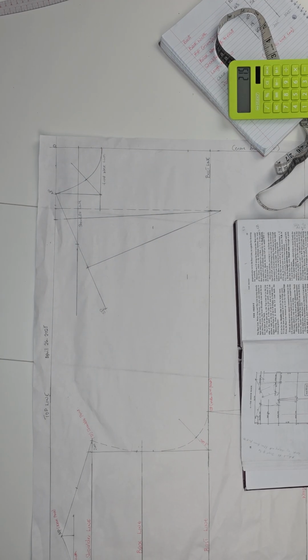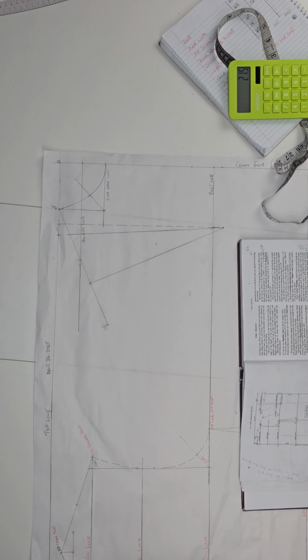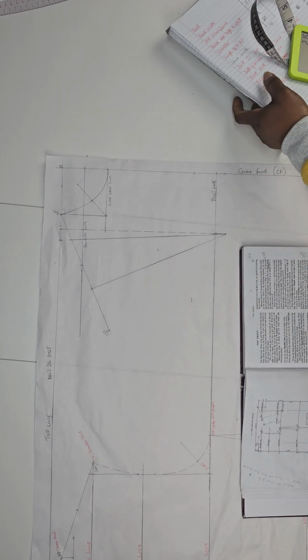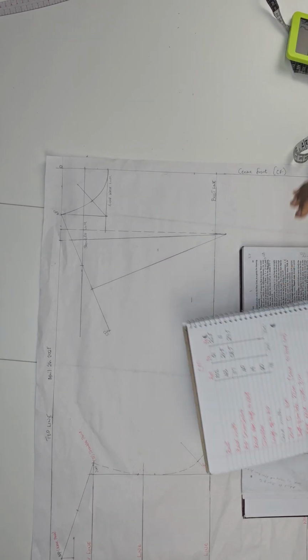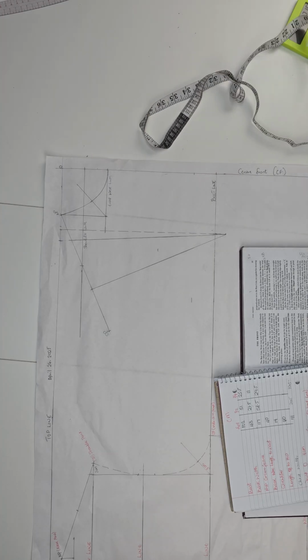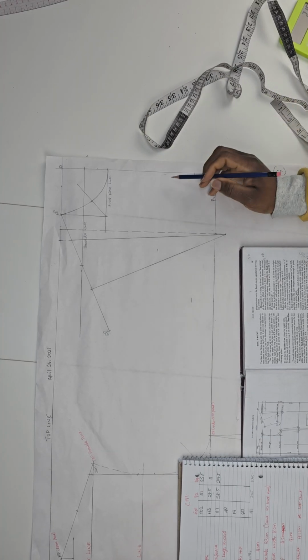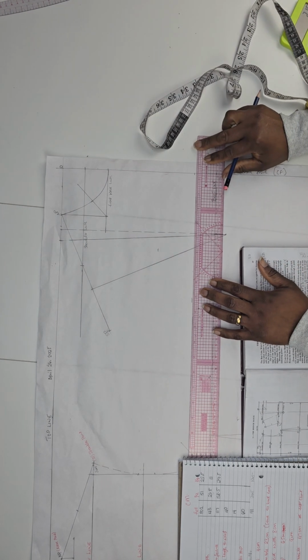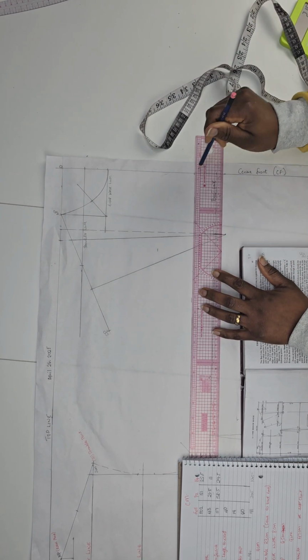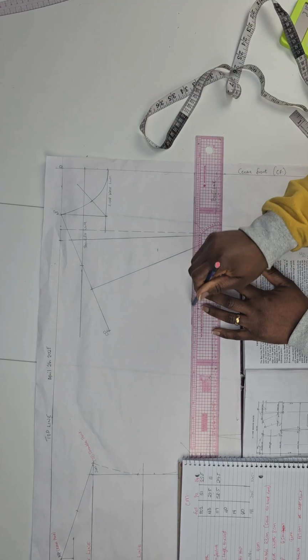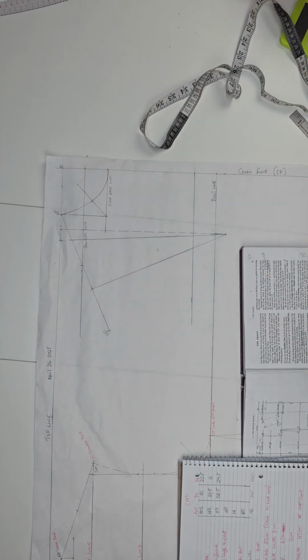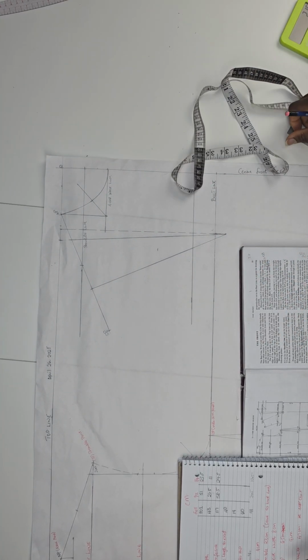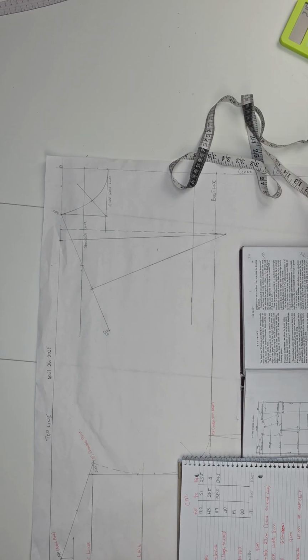On the chest line, from the center front, measure half chest width, which is 19 centimeters. In our own case here, half chest width is 20.5 centimeters. So now on the chest line, because remember we had this point, so we need to connect this line in a straight line. Remember when we did it in part one, you see this. So this is our chest line now. On this chest line, we'll be measuring half chest, which is 20.5 cm in our case.